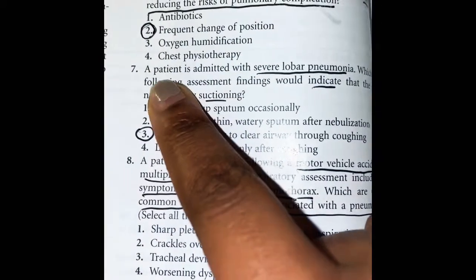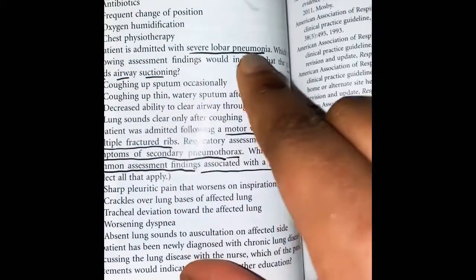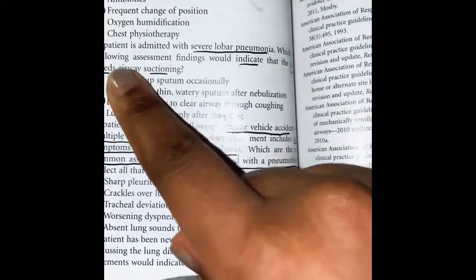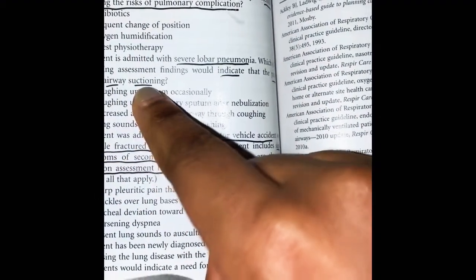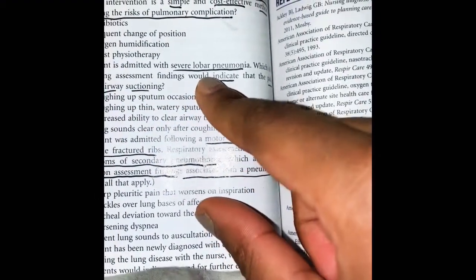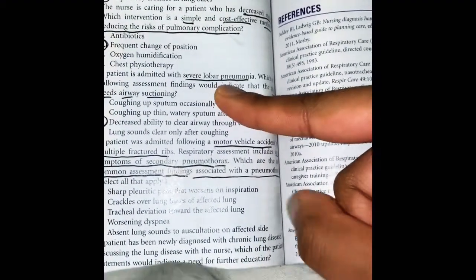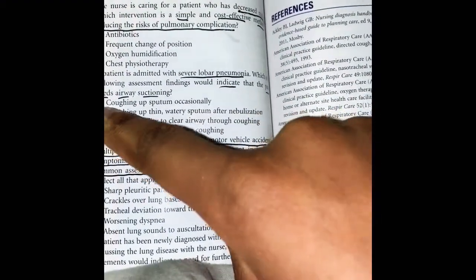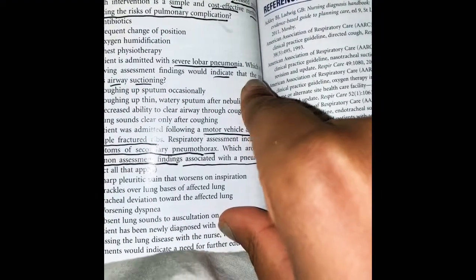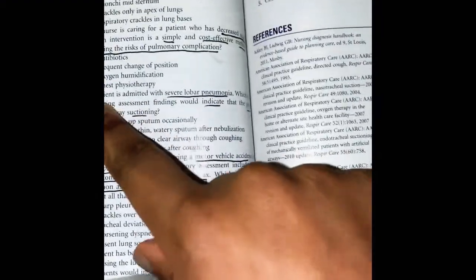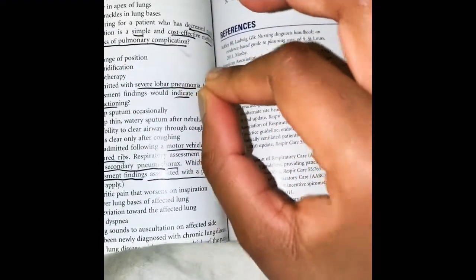So I read, like for number 7. A patient is admitted with severe lobar pneumonia. Which of the following assessment findings would indicate that the patient needs airway suctioning? Something I want to share is how I read questions to help me go through the process of elimination. I underline what is important in the question, and what the question is looking for me to answer. So within this question, why they're admitted is important for me to understand. The patient's admitted with severe lobar pneumonia.